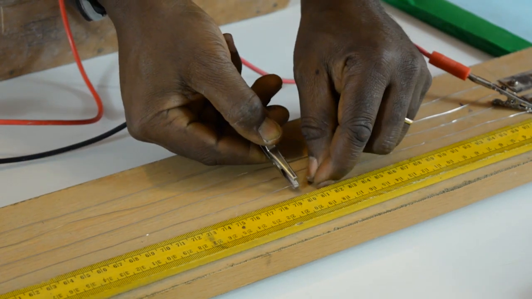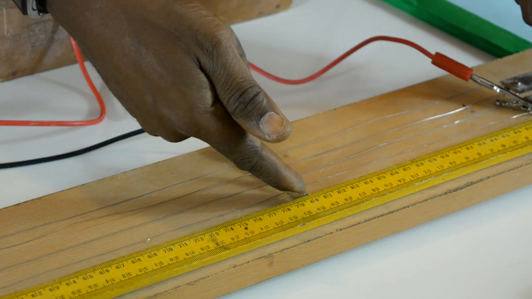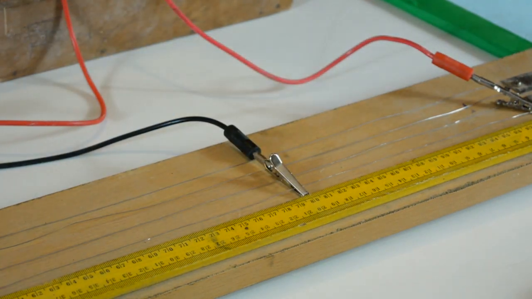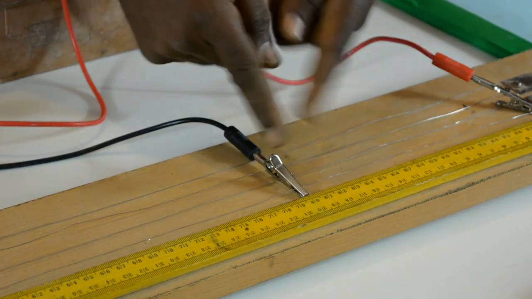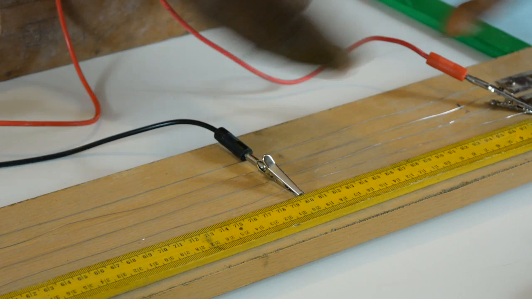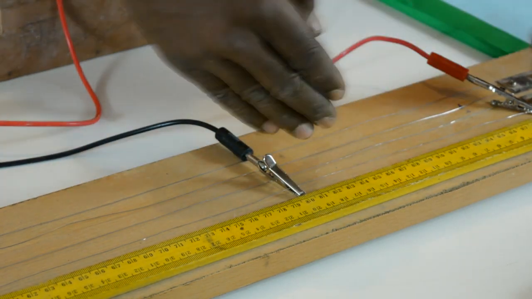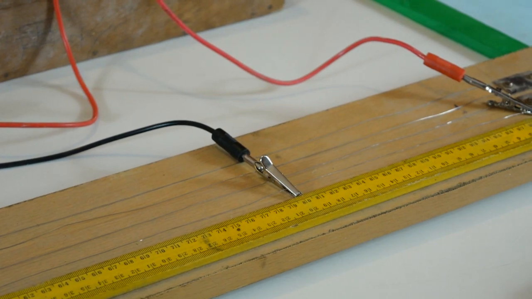If you have chalk, it's easy for you. This length is 20 centimeter. If you have chalk during the experiment, you can just mark there so that it's easy for you to attach. So the crocodile clip is now at 20 centimeter. This length is now the resistance that is offered to this circuit. So it is 20 centimeter. That's what is here. I've just measured it.